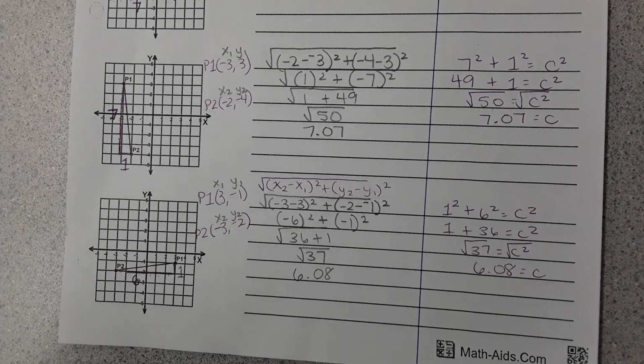And then once you're done with this side of the paper, you can start the back.